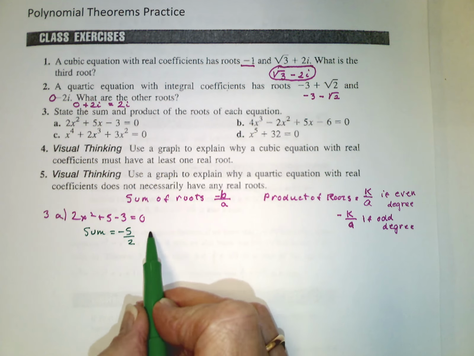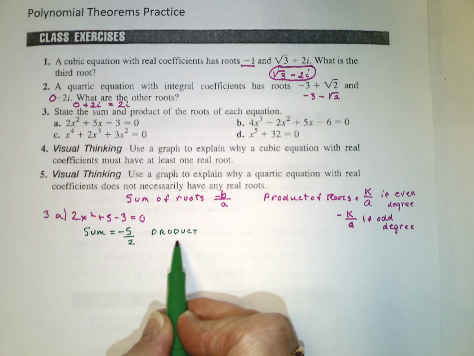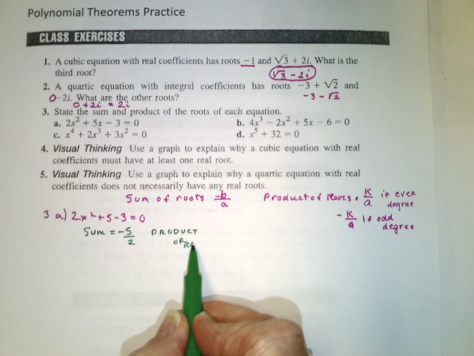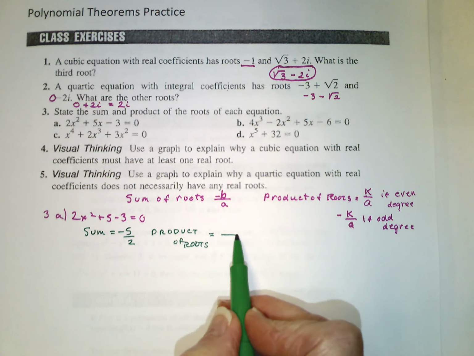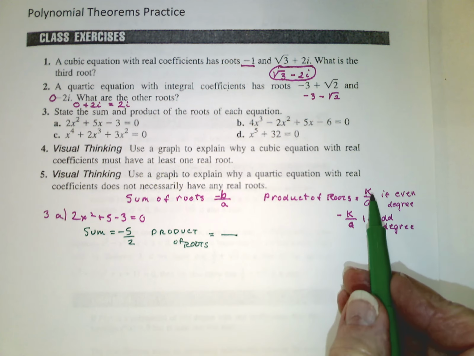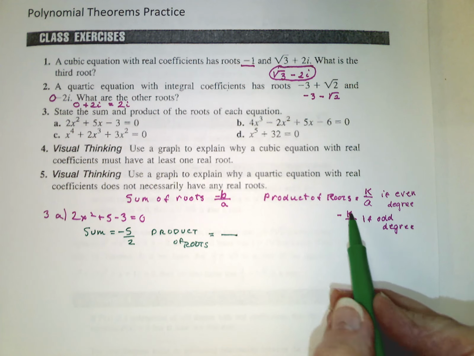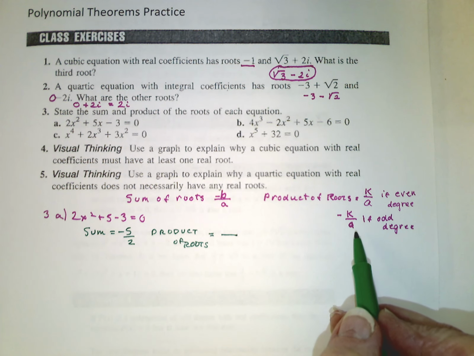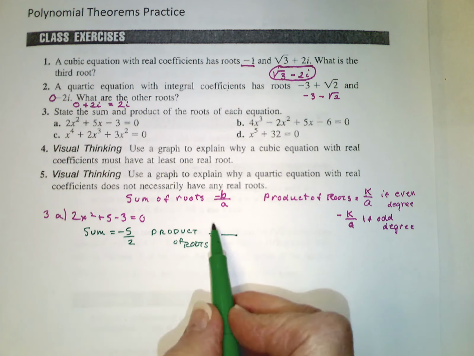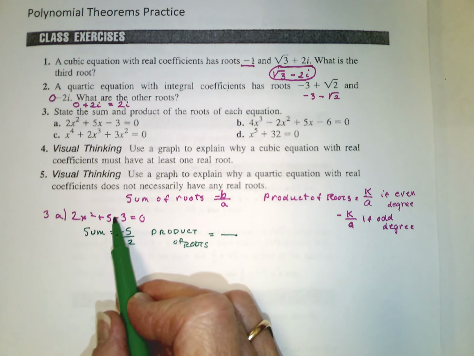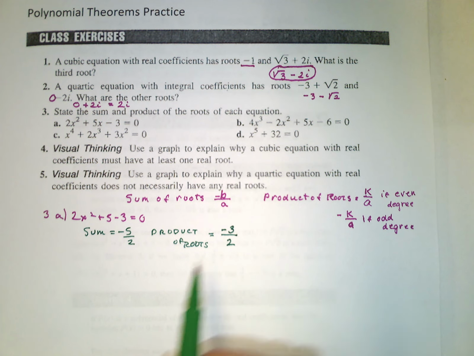The product of the roots, well, is that going to be the constant divided by the leading coefficient or the opposite of the constant divided by the leading coefficient? This is an even degree, so just go with whatever that constant on the end is divided by the leading coefficient.